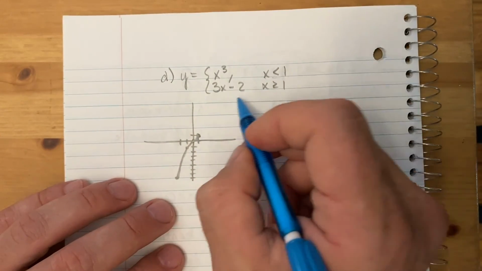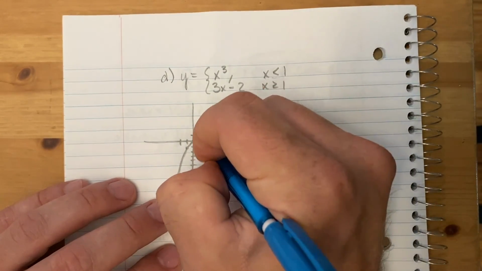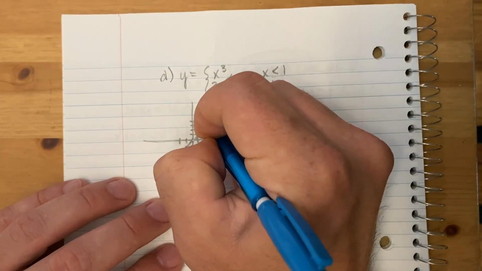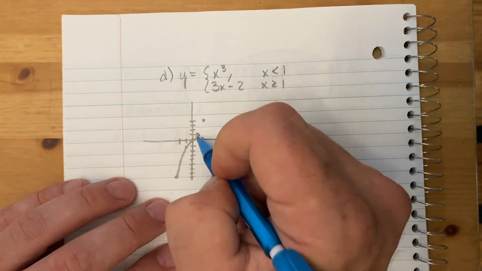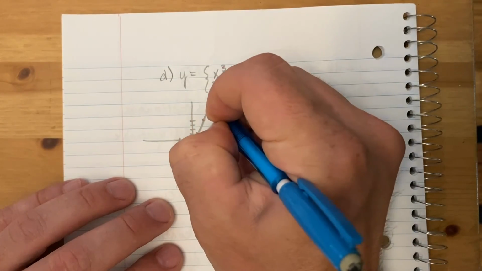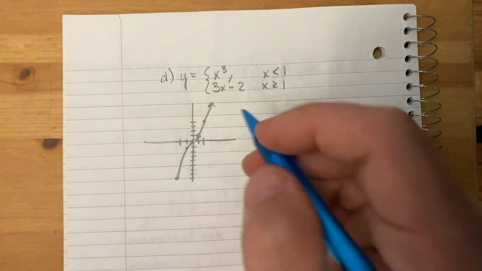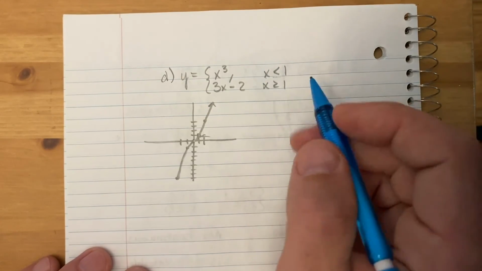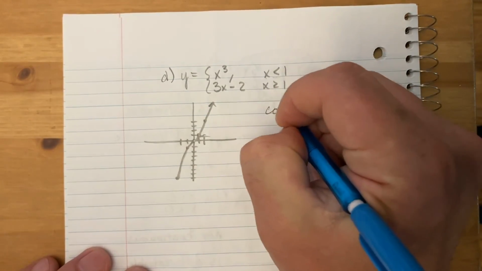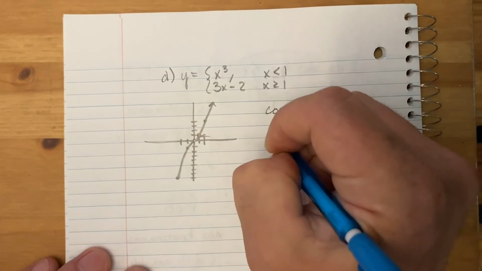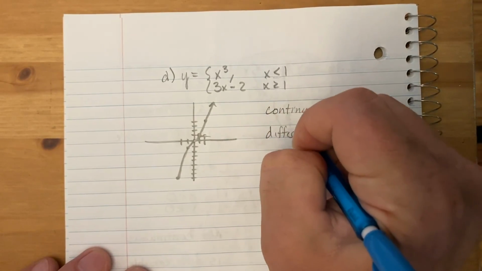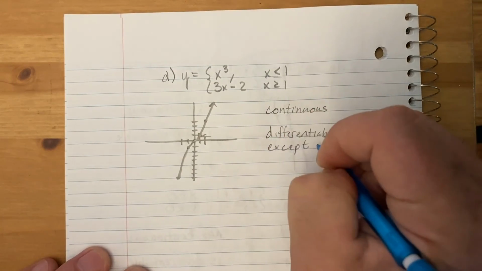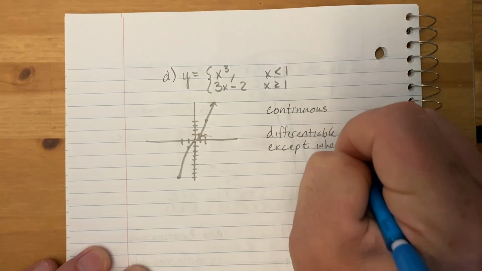So this is going to be continuous. For x equal to 2, we get 6 minus 2, which is 4. And this is just a straight line, right? So from this point on, it's just a straight line. So again, we do have continuous, but there will be a kink right there, which means it's differentiable everywhere except for at x equals 1. So continuous and differentiable except when x equals 1.